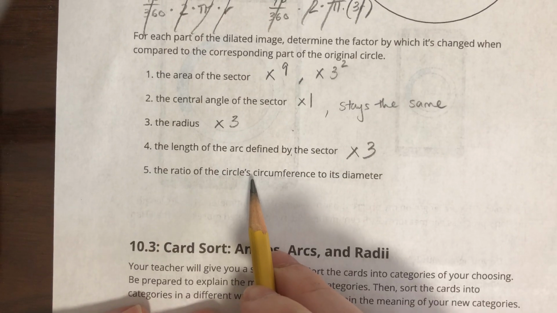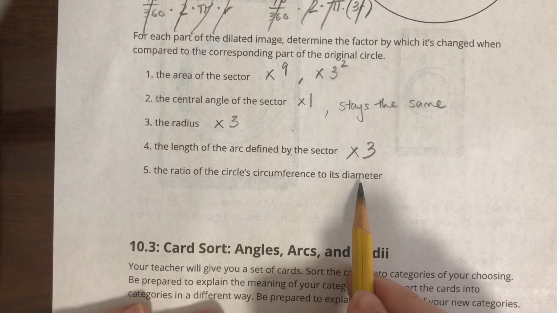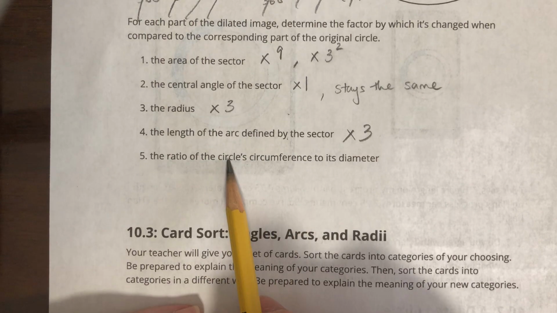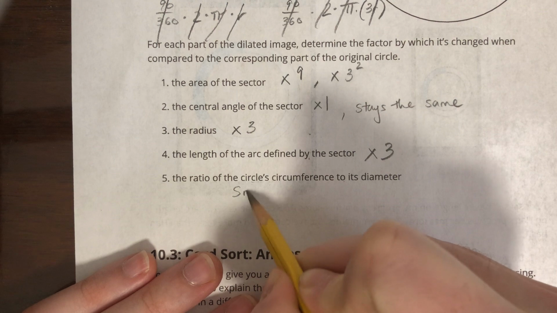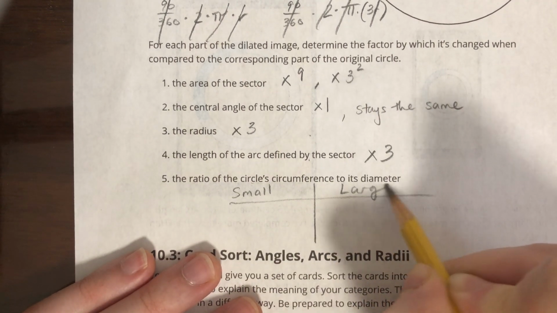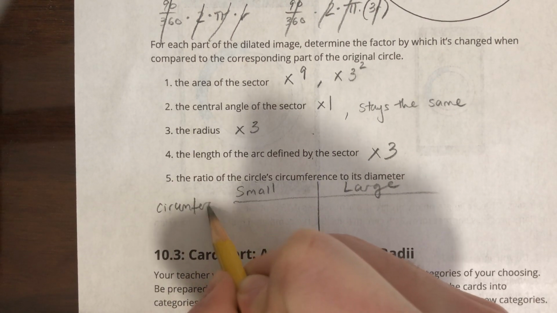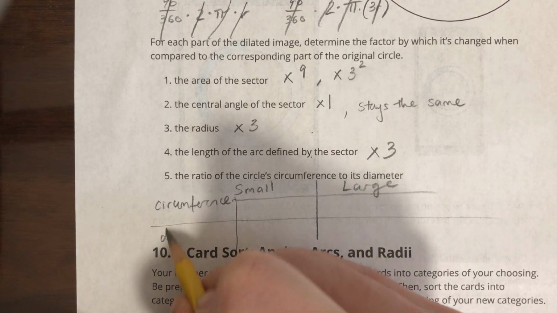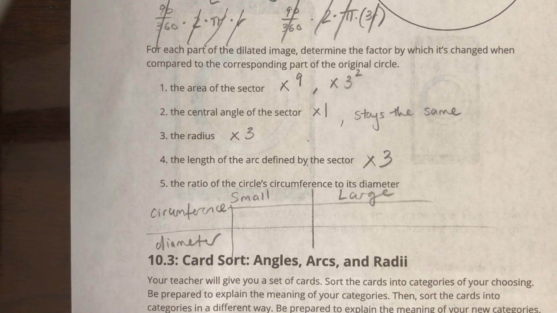Right, the ratio of the circle's circumference to its diameter. So that's something we've never talked about before. That's pretty interesting, so let's look at that. The ratio of the circle's circumference to its diameter. So let's make a table. Let's make small, let's make large. Then let's have the circumference here, and let's have the diameter, because those are going to be different for both of these circles. Let's see if the ratios end up being the same.